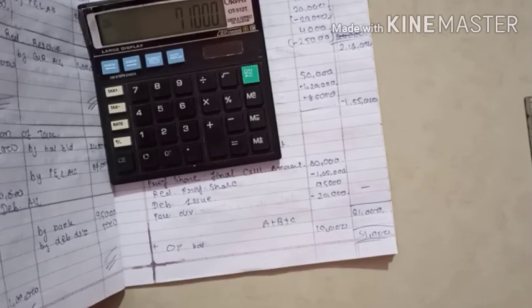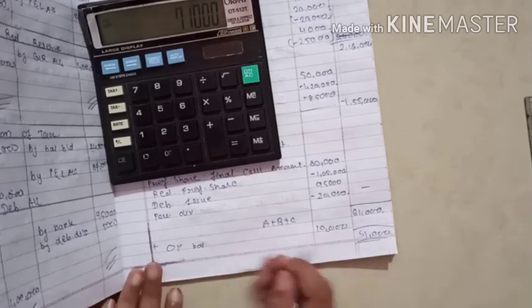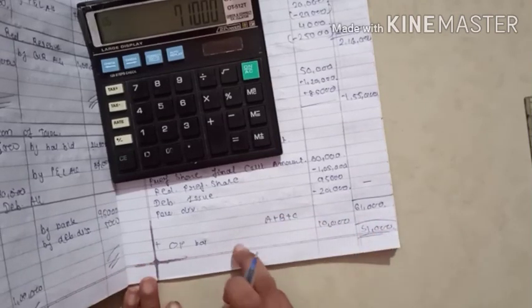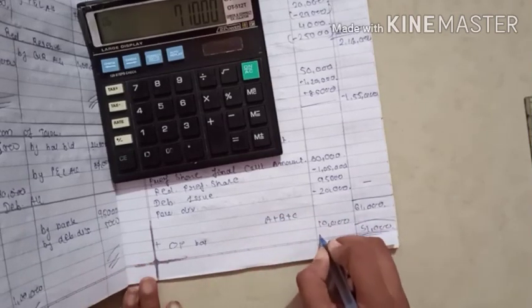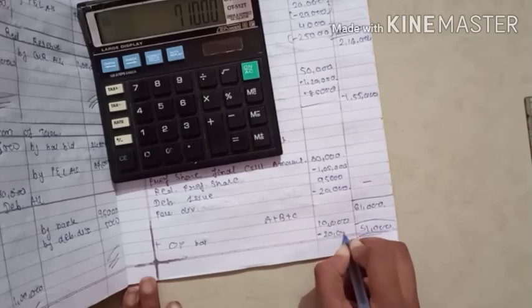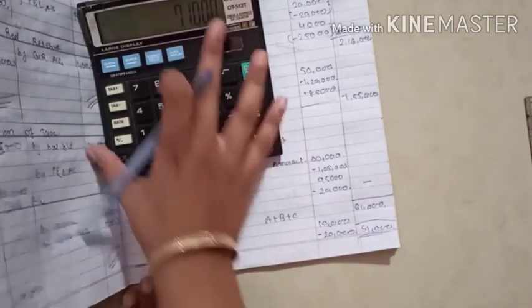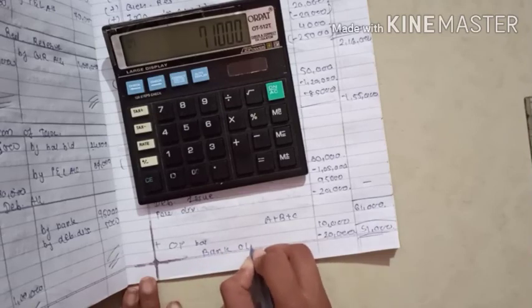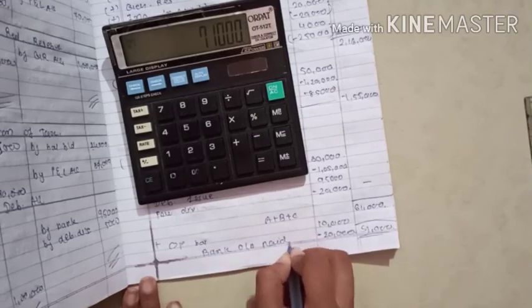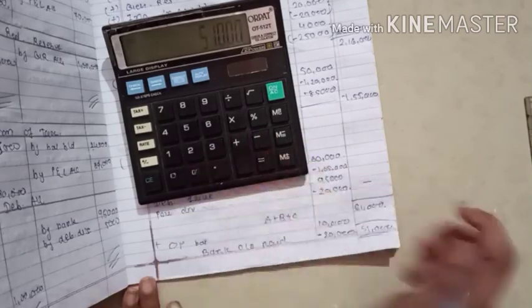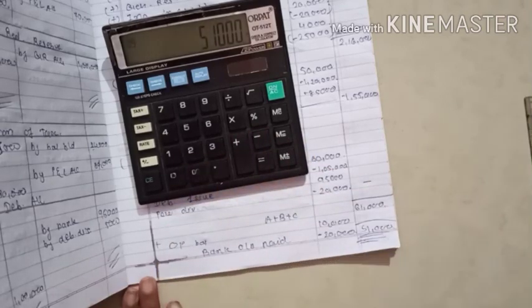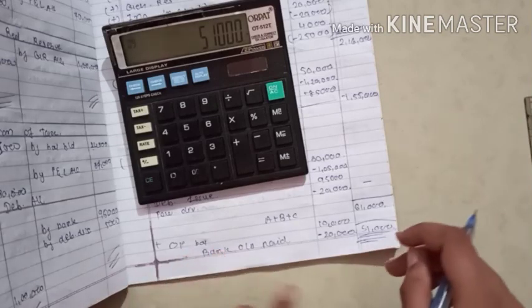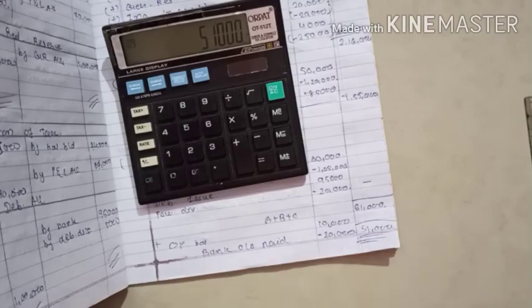And there is a bank overdraft effect. I missed out that bank overdraft effect. So we will pay the overdraft from the bank balance, so we will deduct here the effect of the bank overdraft paid. So minus 20,000, and it will come to 51,000. Understood? Thank you.